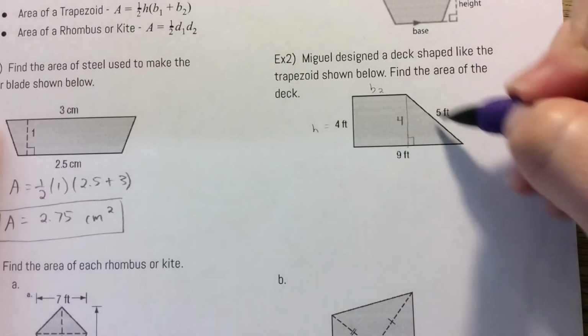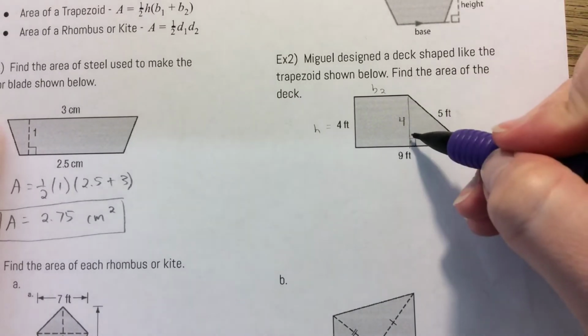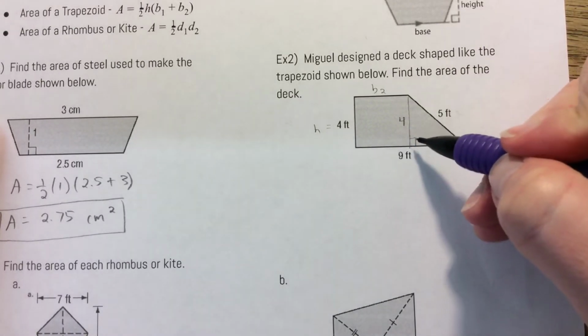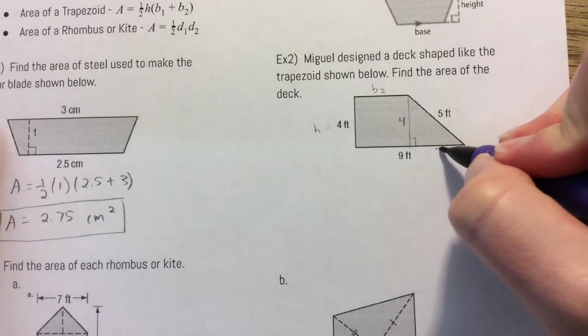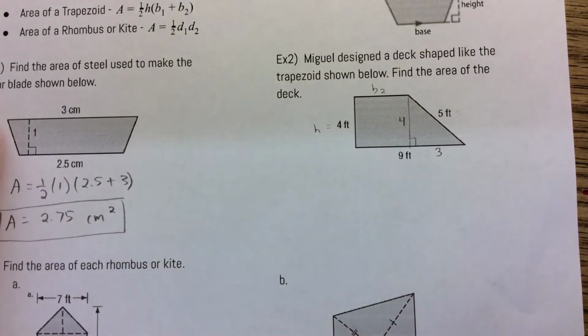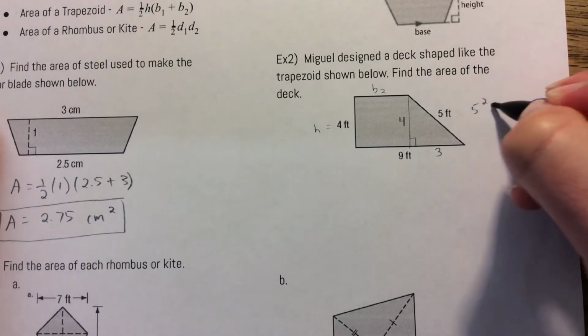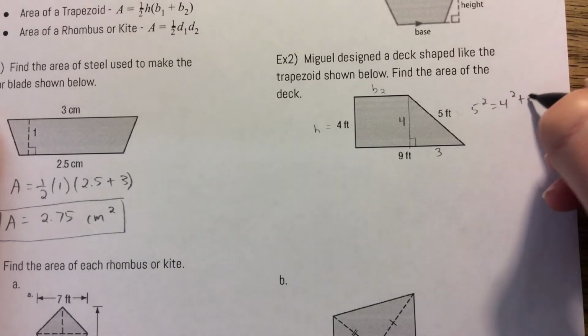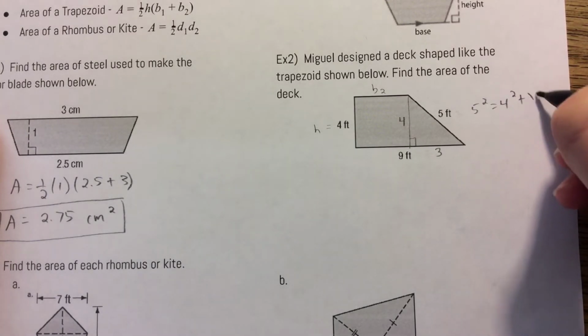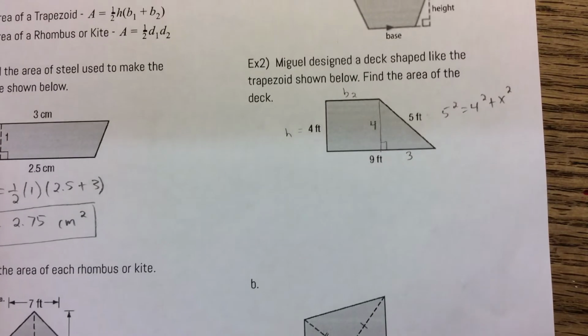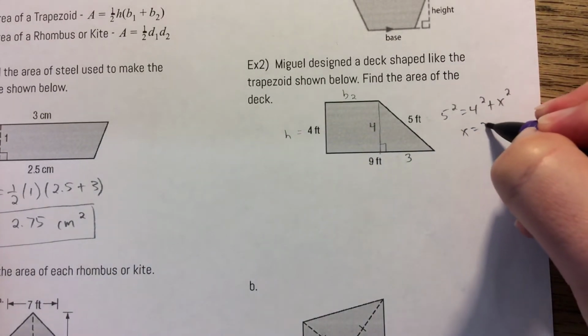If this is 5 and this is 4, this is one of your Pythagorean triples, so this would be a 3, 4, 5 triangle, which means this is 3. Now if you didn't recognize that, you can do a quick Pythagorean theorem here to find that missing piece, and it will give you x equals 3.